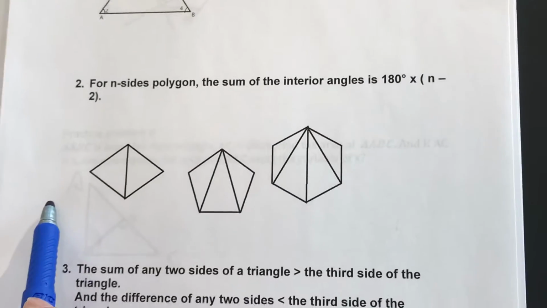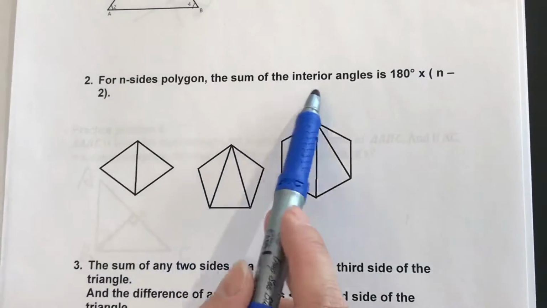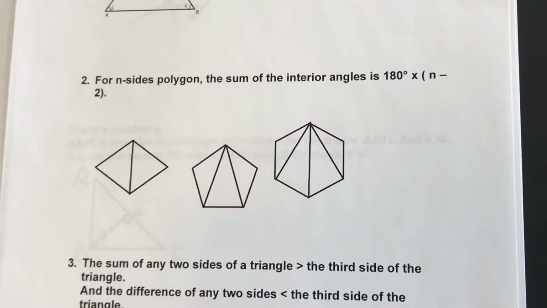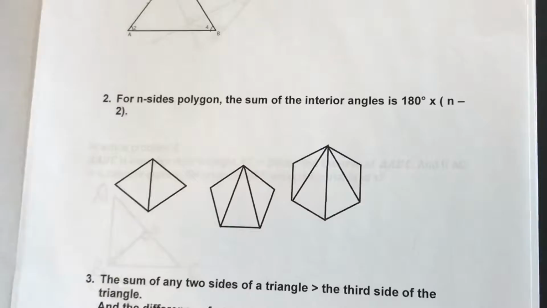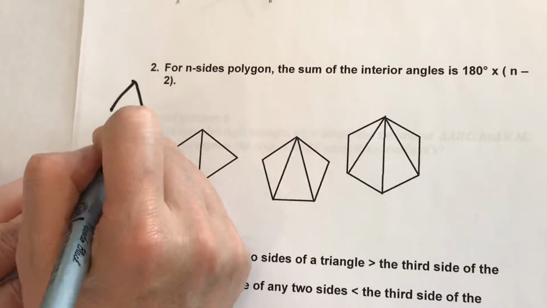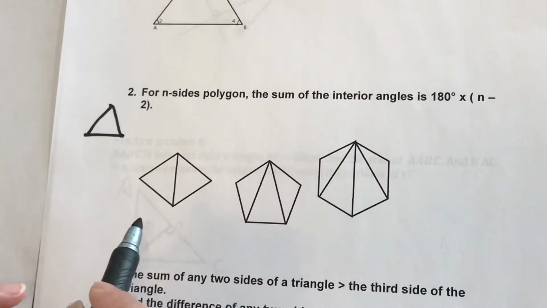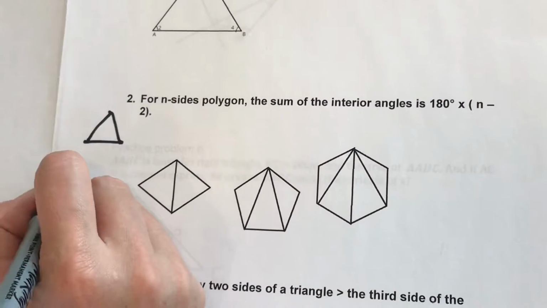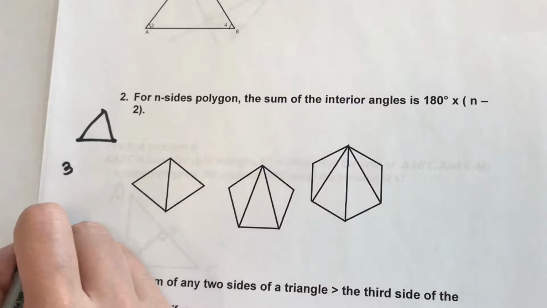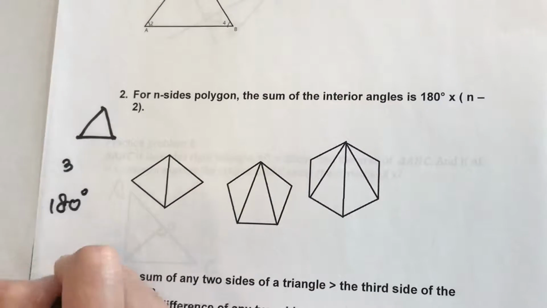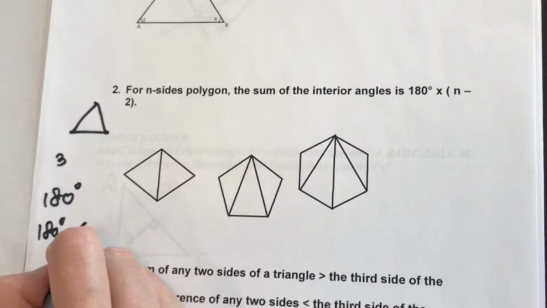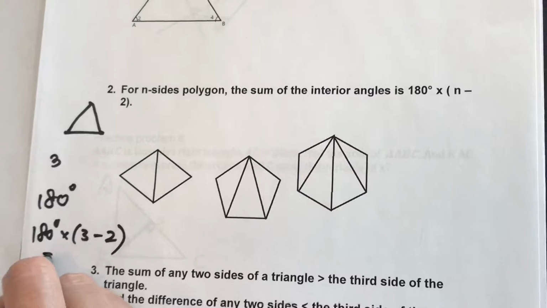Number 2. For an n-sided polygon, the sum of the interior angles is 180 degrees multiplied by n minus 2. So if we have a triangle, the side number is 3, right? And we know that the 3 angles of a triangle add up to 180. So 180 is actually multiplied by the side number minus 2. That is 180.